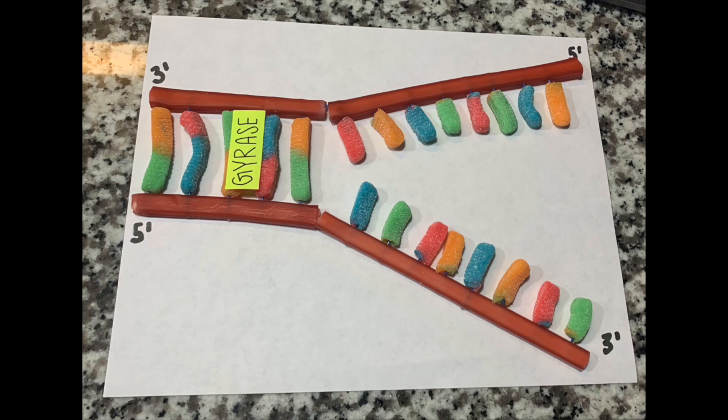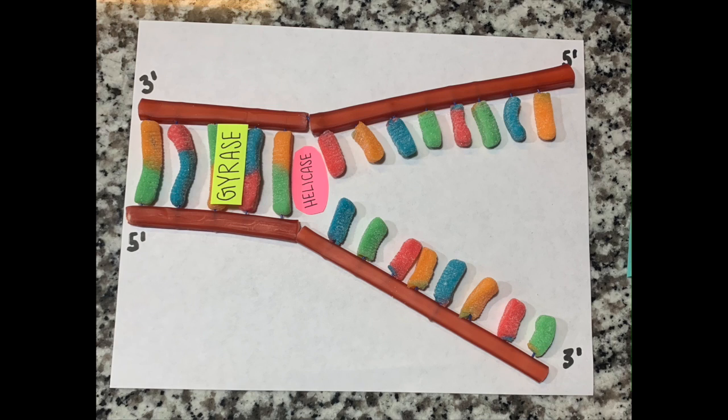Let's begin talking about the different proteins and enzymes that play a vital role in DNA replication. The enzyme gyrase is a topoisomerase that relieves the strand of any supercoiling before the replication fork. Helicase breaks the hydrogen bonds that exist between the bases of the nucleotide strands, but it does not initiate the unwinding of the double-stranded DNA. That is the job of initiator proteins.